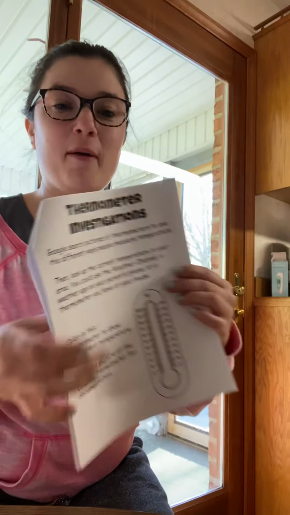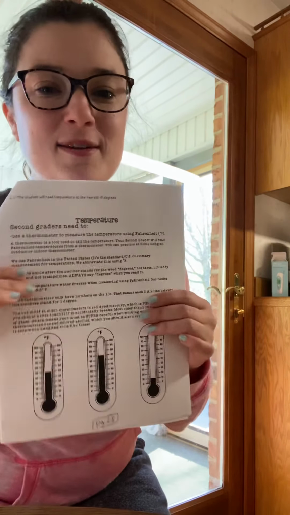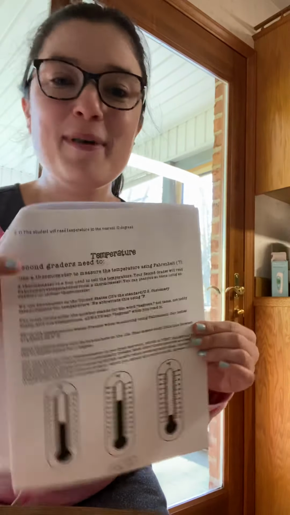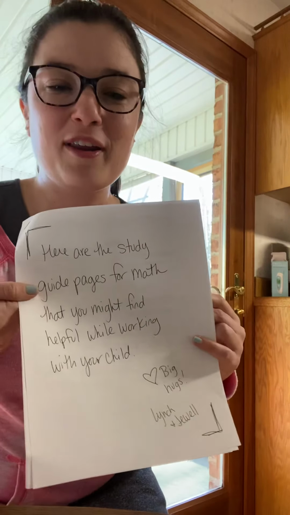Hey class, today we're going to talk about measuring temperature, which is your thermometer investigations page. Also, you can follow along in the temperature study guide packet, but you don't have to because we'll be going over it all today. And I'll be helped by my assistant. And my assistant can come on.